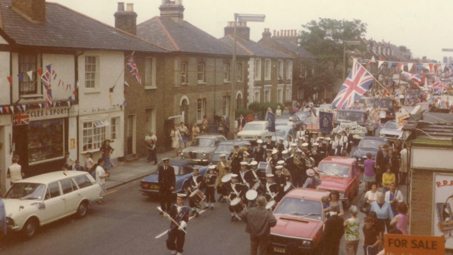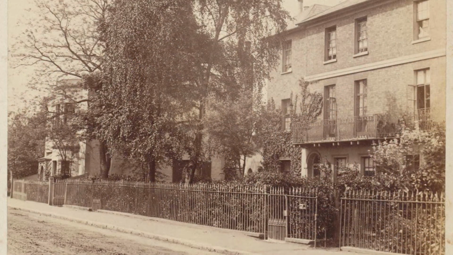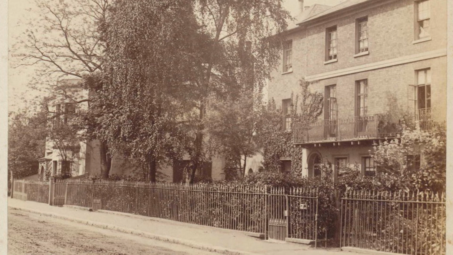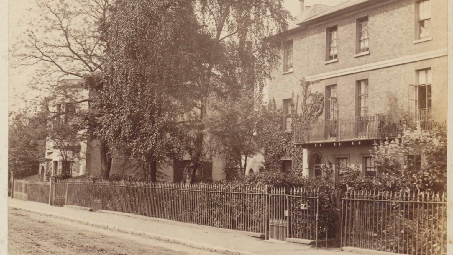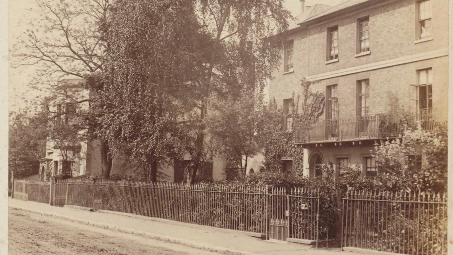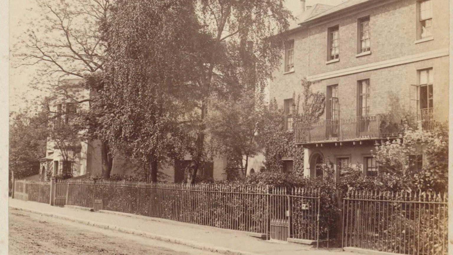We'll now have a look at some lost buildings. We've already seen the windmill, of course, earlier, but other buildings have also been lost. Some of the older ones in High Street and others, particularly those on larger plots, have been lost to redevelopment. We'll now have a look at a sample of some of them.